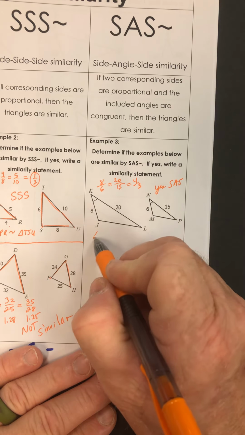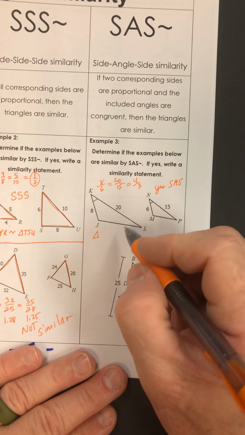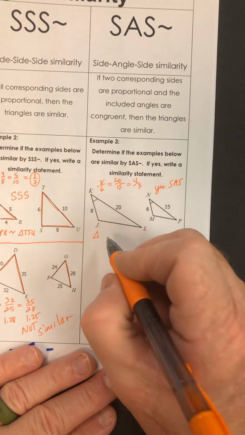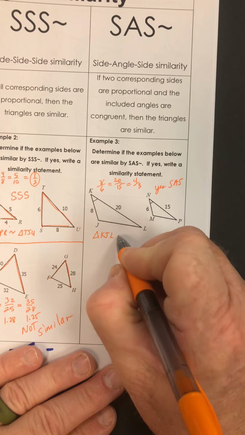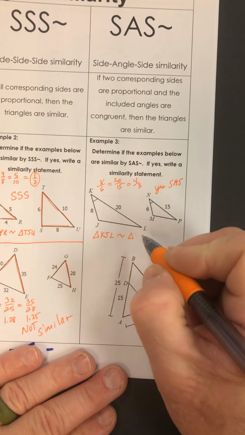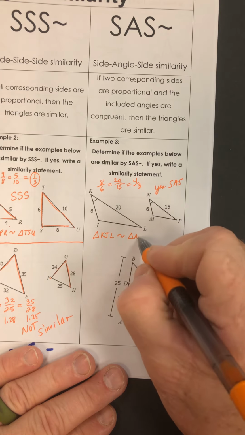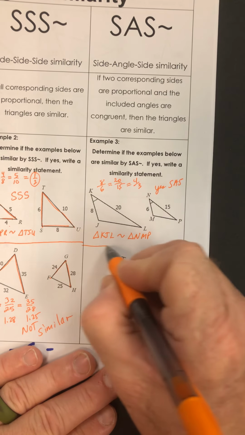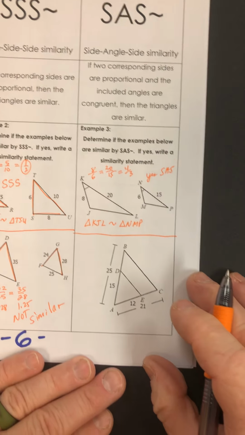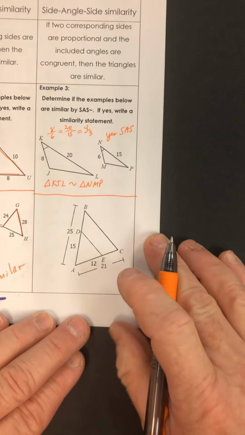Now the statement would be triangle KJL similar to triangle NMP. So that's the top one. All right, this next one.